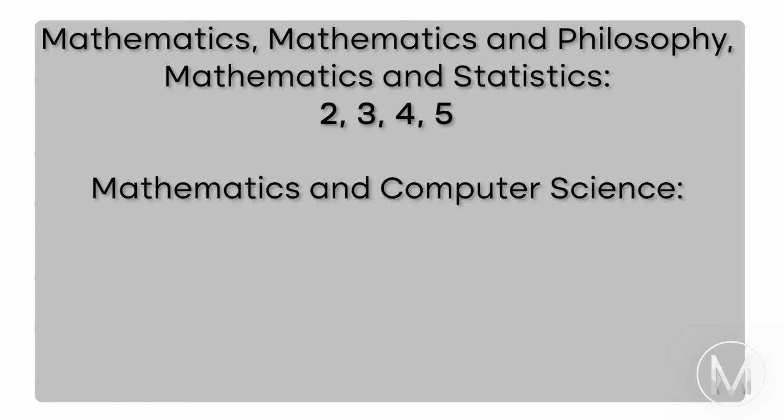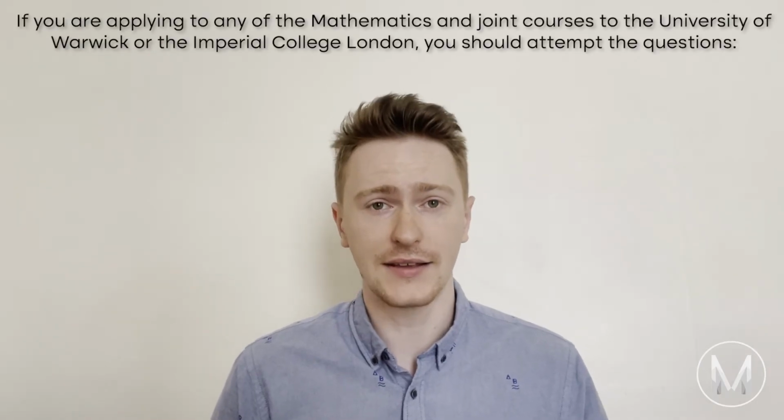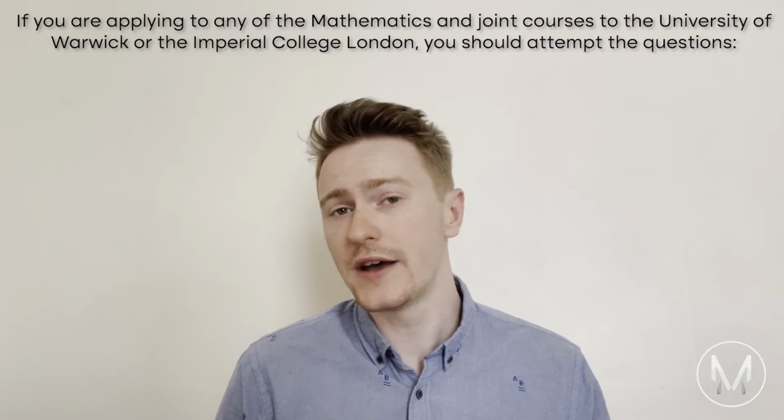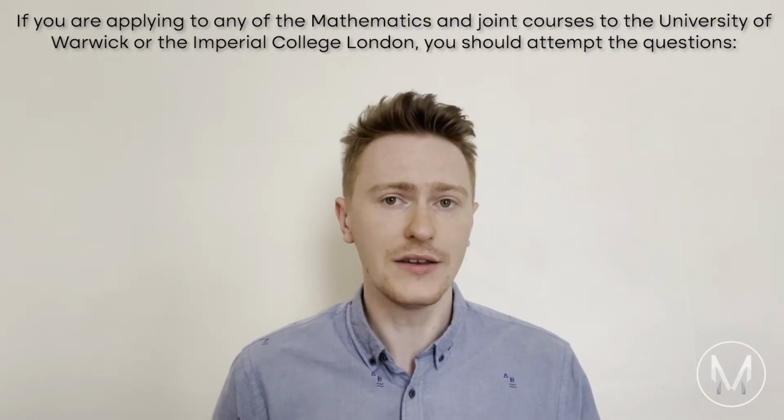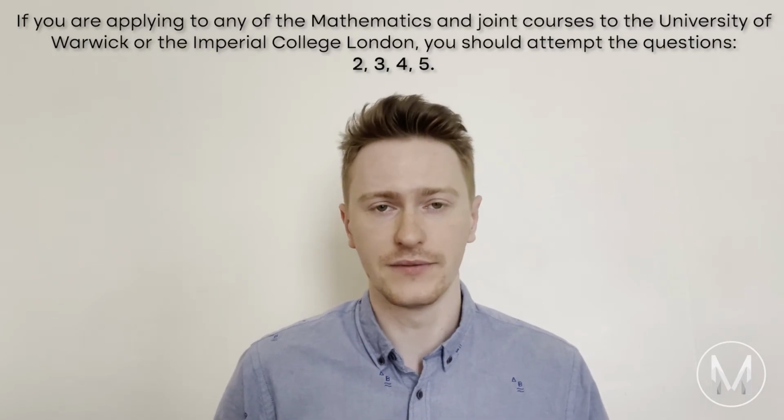If you plan to take mathematics and computer science, attempt 2, 3, 5 and 6. And if you plan to take computer science or computer science and philosophy, then you should tackle questions 2, 5, 6 and 7. If you're applying to any of the mathematics or joint courses at the University of Warwick or Imperial College London, then you should attempt the questions 2, 3, 4 and 5.